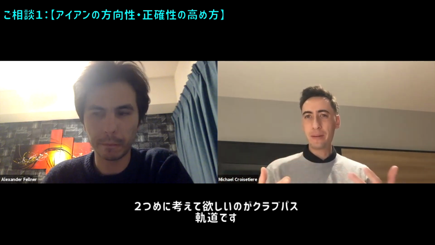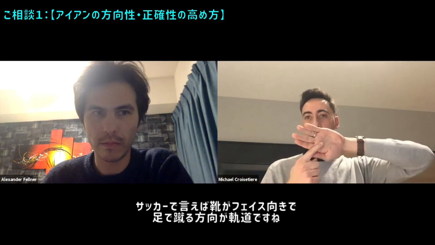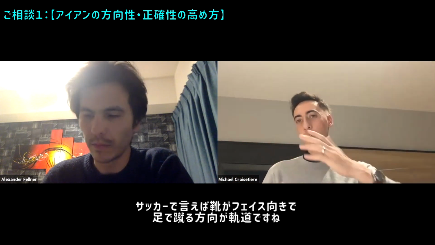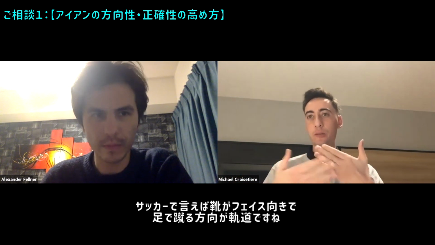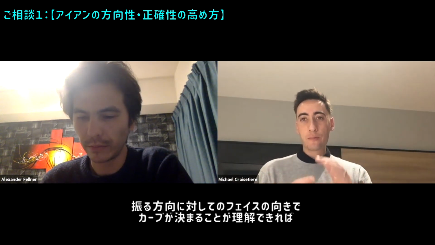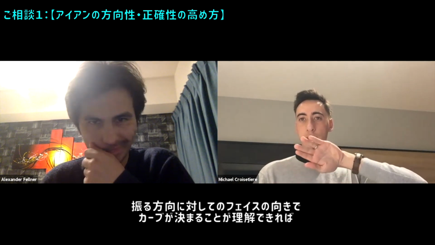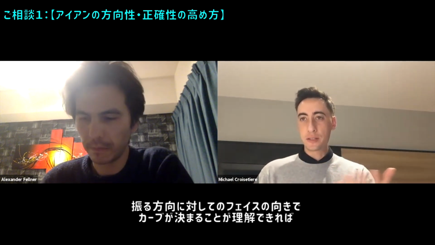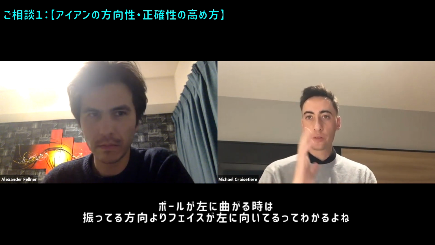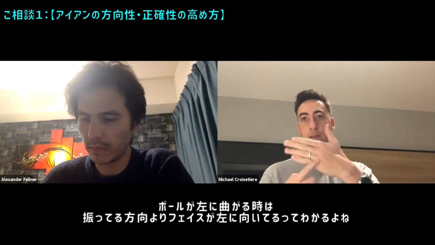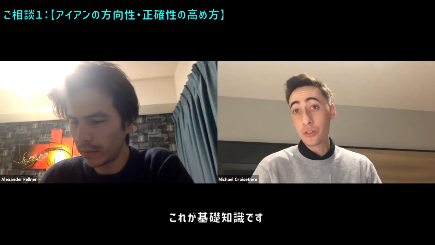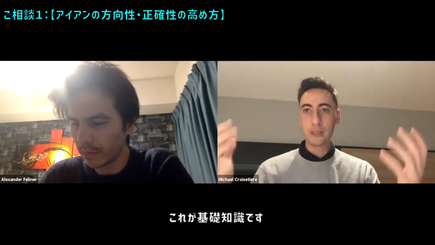So the second term would be path. Think about the soccer player: their face is where the foot is pointed, and their path is where the foot is traveling, right? Golf is the same thing, except obviously the face angle is the club head. So if we understand where the face angle points relative to where it's traveling, that difference causes the curvature. If we're curving it off to the left, our face angle is pointing left of where the club path is traveling. So that's most likely what he's doing, and that's the base where we need to start from.